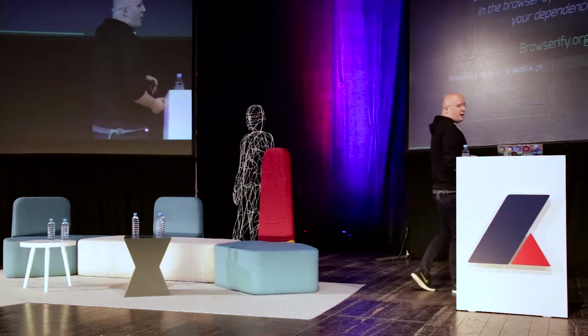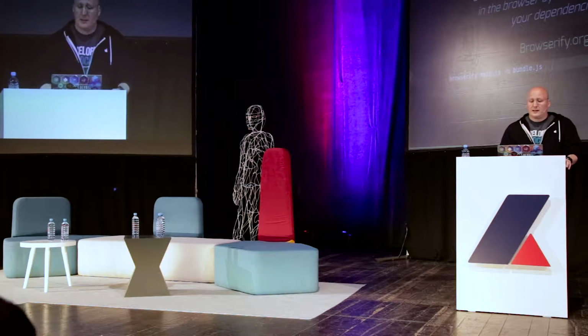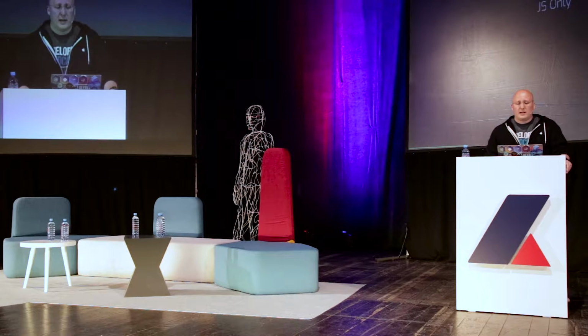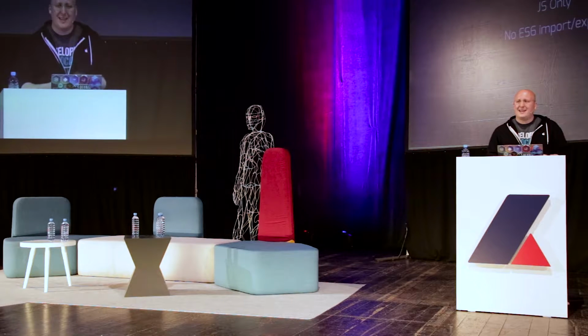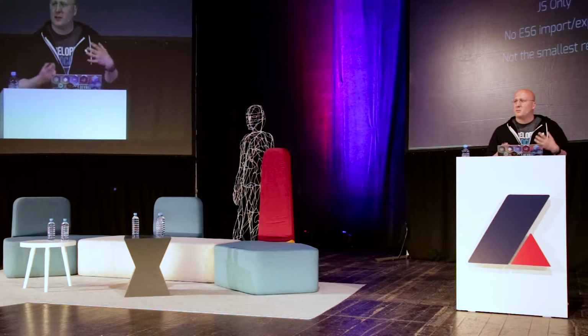So the options are browserify, I never know how to pronounce this. Horrible name first of all, but it's quite old. It's kind of only just JavaScript. It doesn't really understand ES6 imports and exports on its own, and it doesn't really result in any very small files.